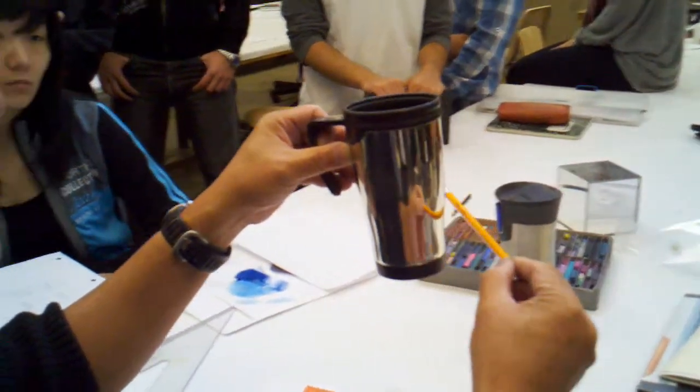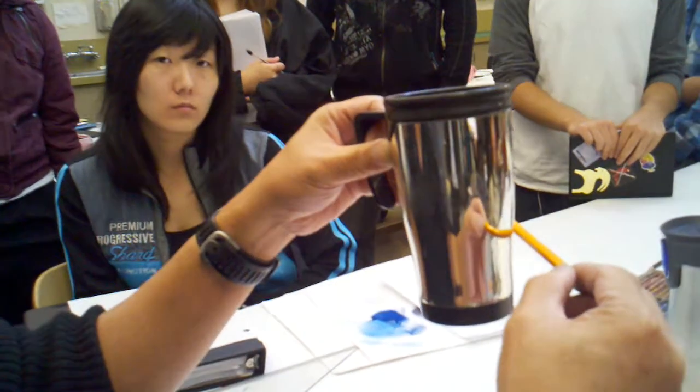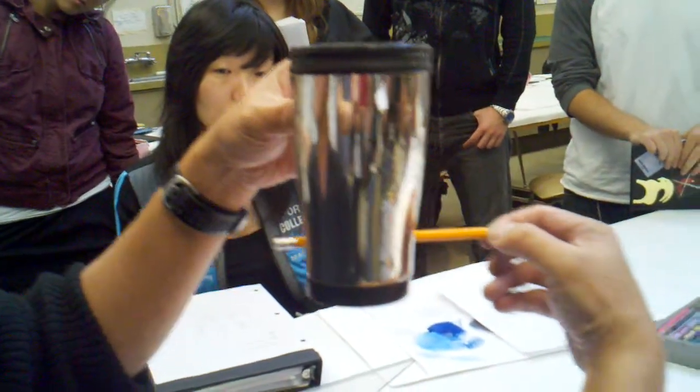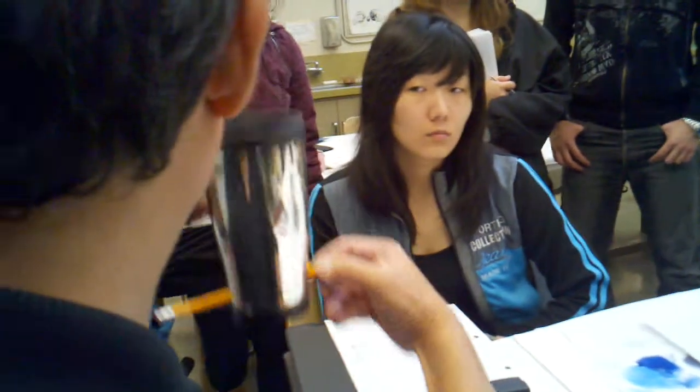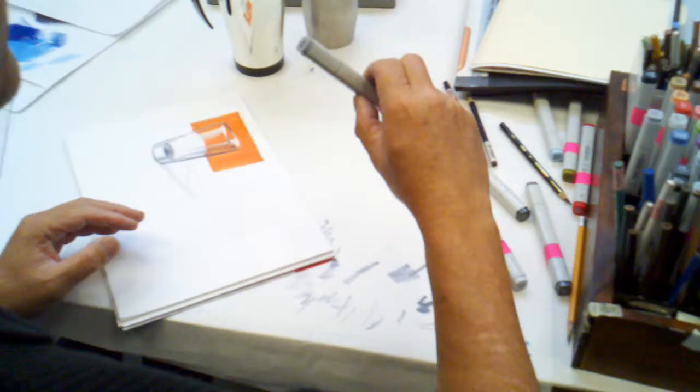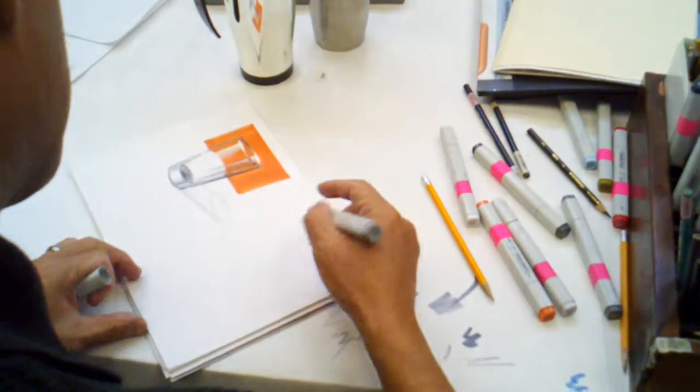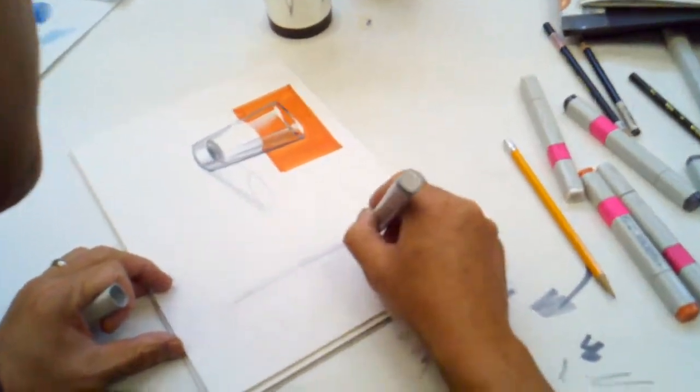Do you guys see how it bends with the shape? See how the yellow pencil bends with the shape? Okay. So I'll start with some markers, and I'll do it primarily with grays. I'll put in some reflections.